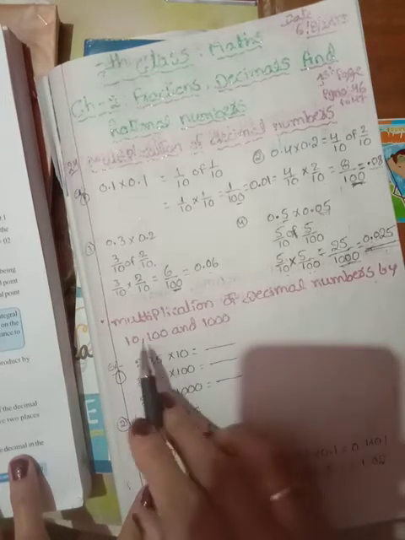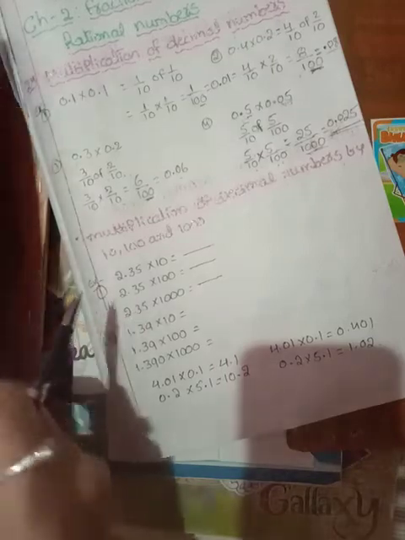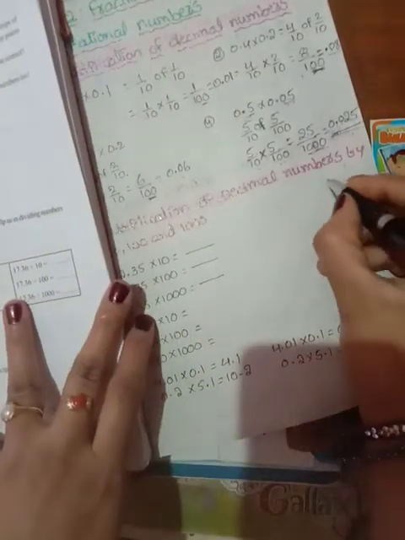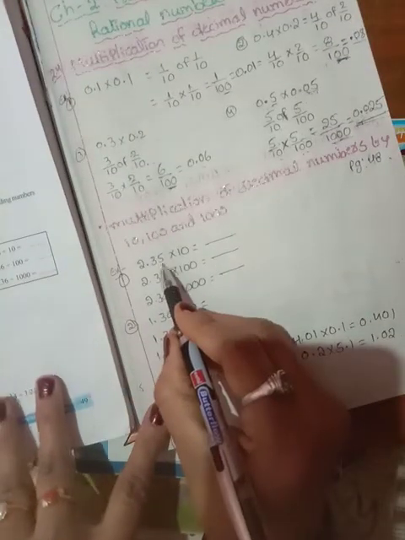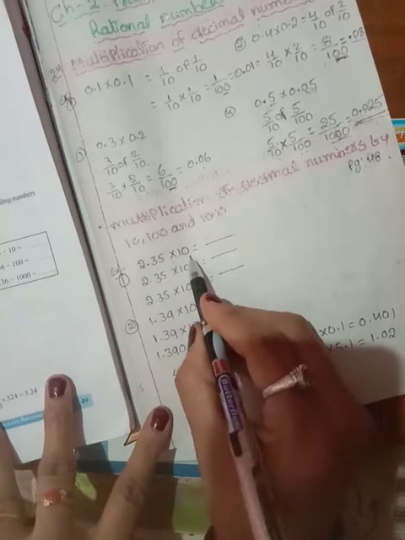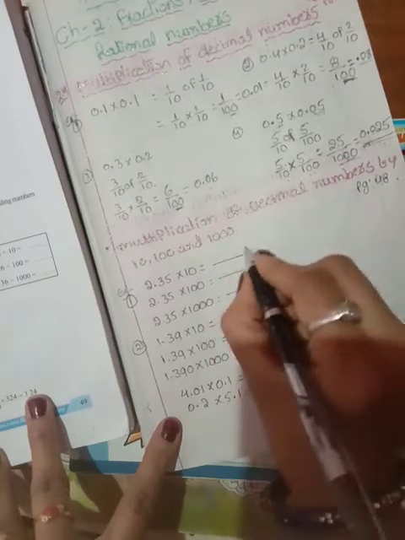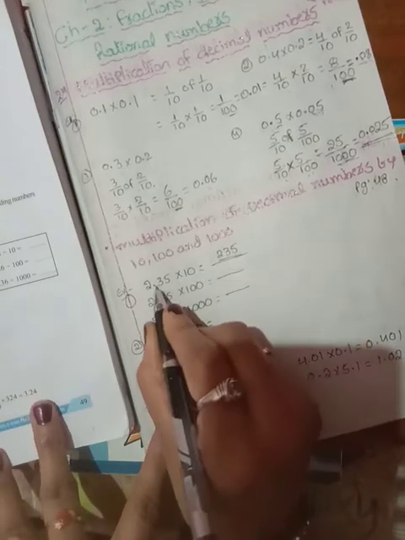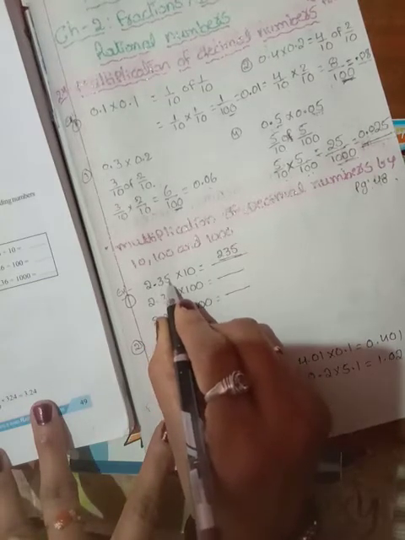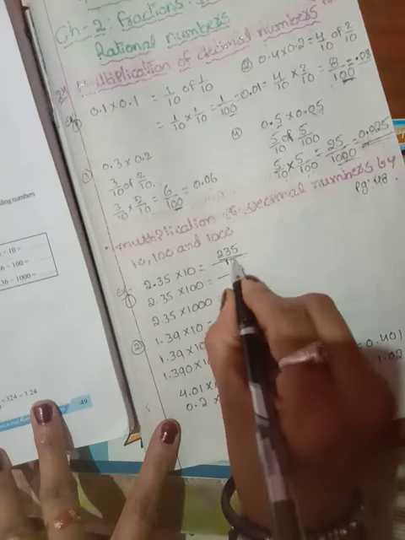Multiplication of decimal numbers by 10, 100 and 1000. Examples: 2.35 cross 10. Your page number is 48. This is our first one. Remove that decimal point. So what's that first product law? How many digits are there after the decimal point? 1 and 2. So you can remove it.